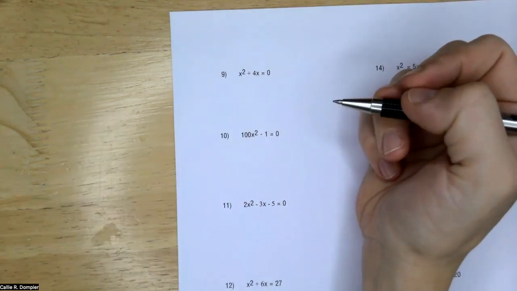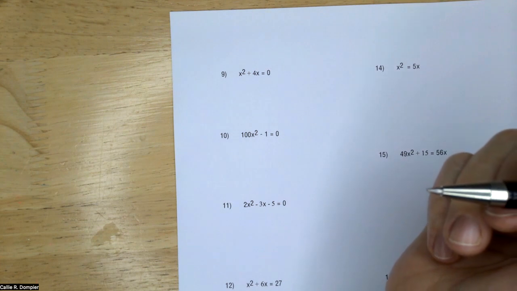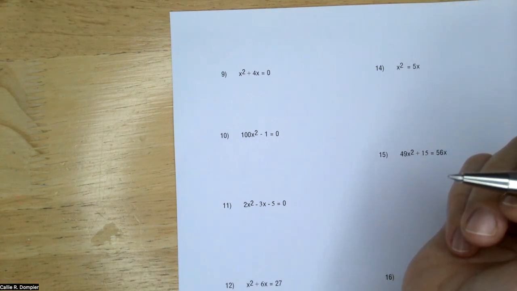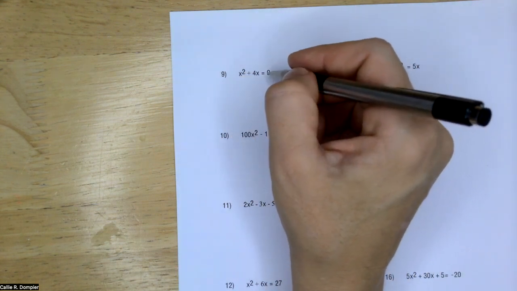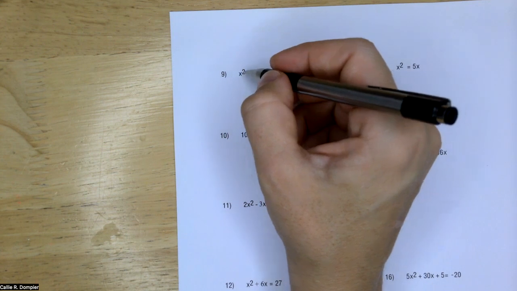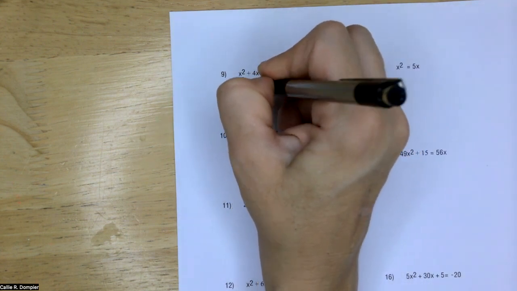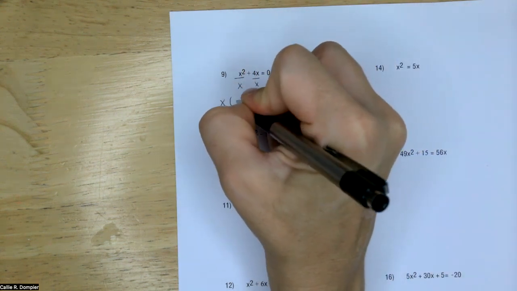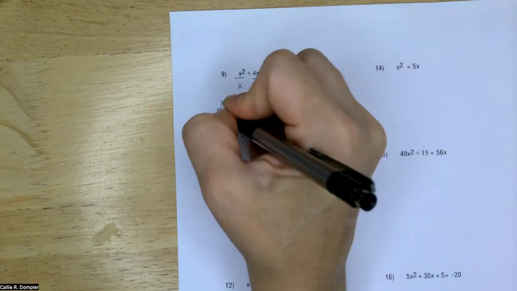Here we have x squared plus 4x equals 0. It's not a trinomial, it's just a binomial. When it's a binomial or in any situation, you just want to make sure you can't factor anything out of all of the terms. So the terms are x squared and 4x. What can you factor out? You can factor out an x. So the factored form is x times x plus 4 equals 0.